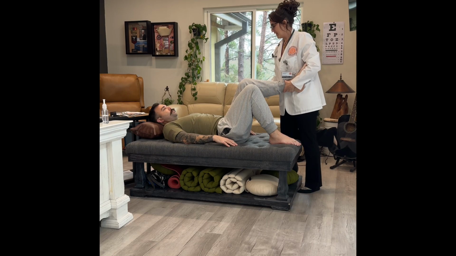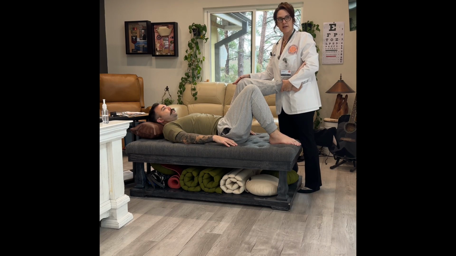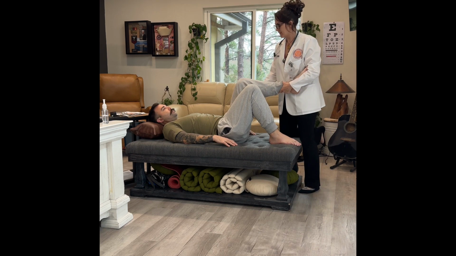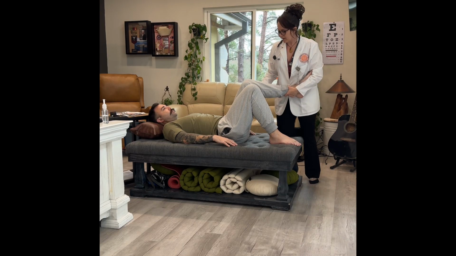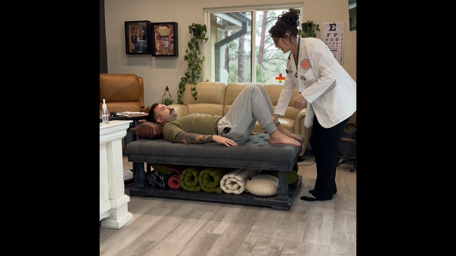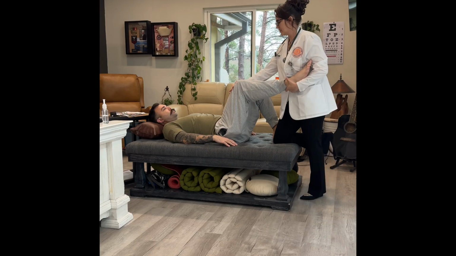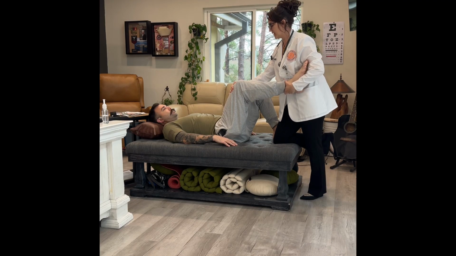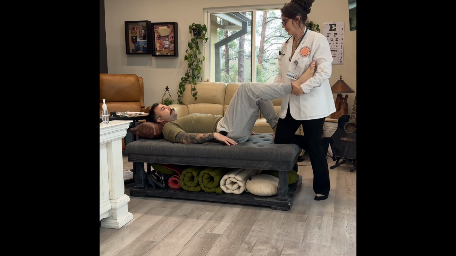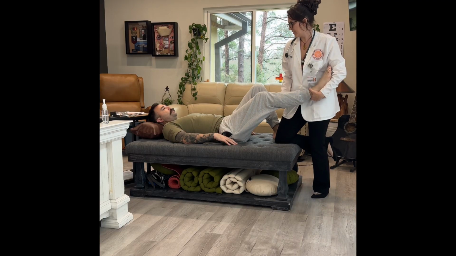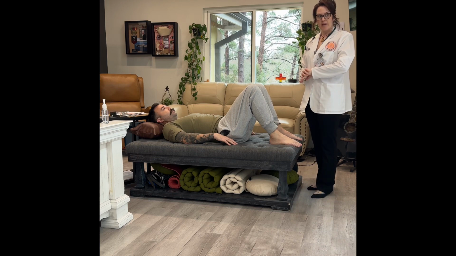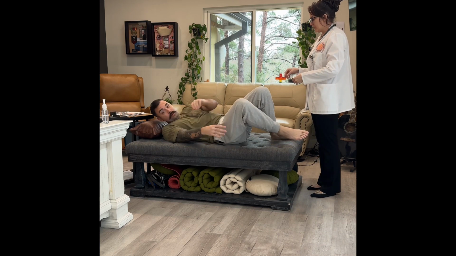No. Okay. And then next I'm going to do the McMurray test on this side, and I'm going to take your leg out and in at different angles, and you tell me if you feel any pain. No pain. Okay, so now we're going to do it again on this side. Rotate out, in, and any pain there? No. Okay, and then same thing. No pain. Okay, wonderful. Okay, and then now if I could have you flip over on your stomach, that would be great.